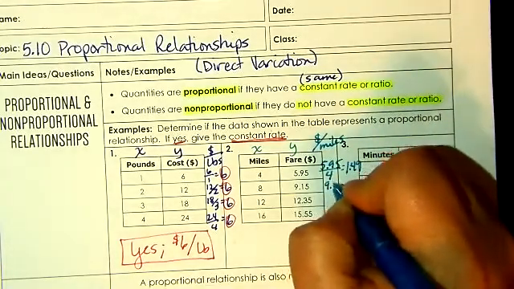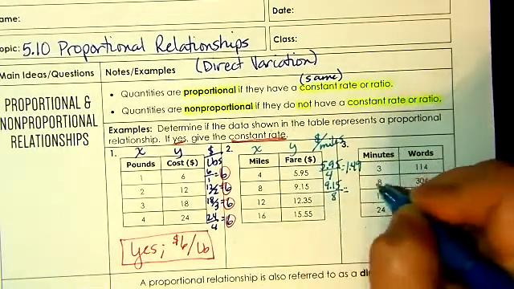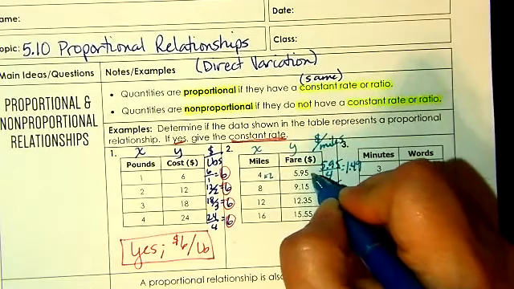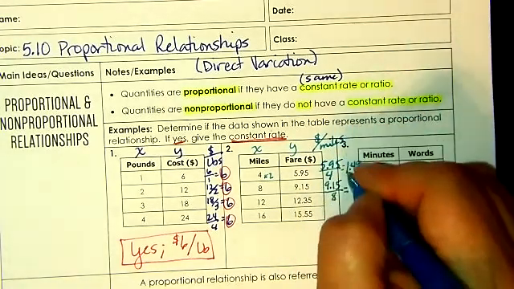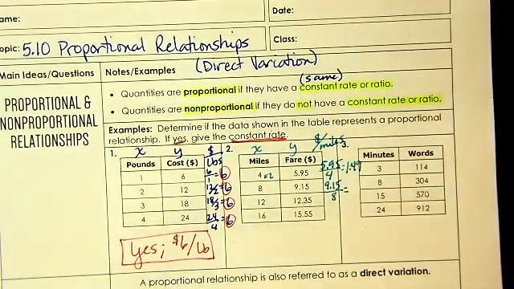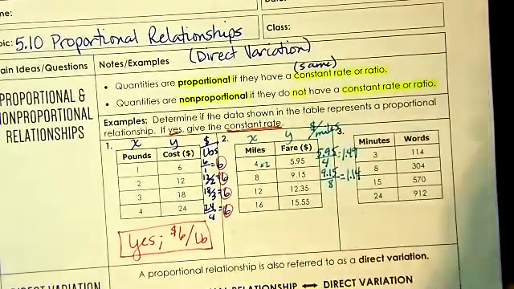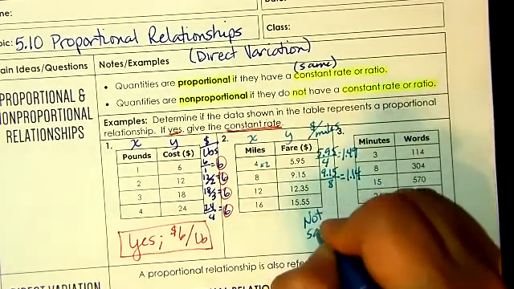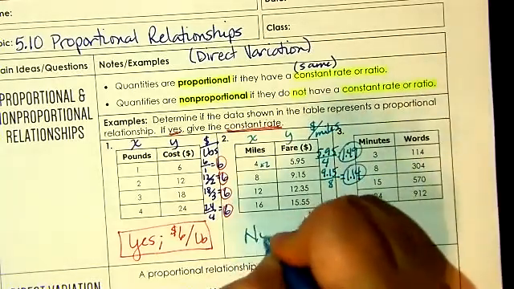Next we have $9.15 over 8. One thing I could notice is I'm doing times 2 here to get to this. If I do times 2, that's not going to be the same. So that's one way to quickly know that, but we have to mathematically prove it. 9.15 divided by 8 gives me 1.14. These are not the same. So therefore the answer is no.